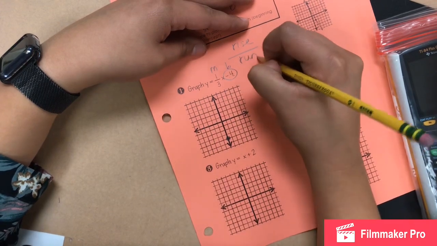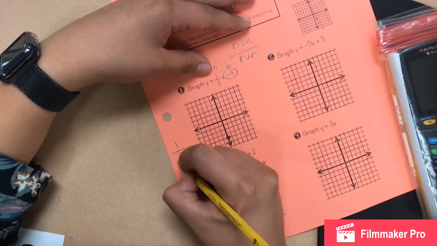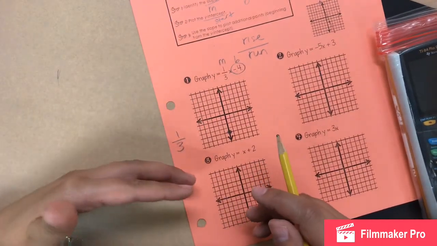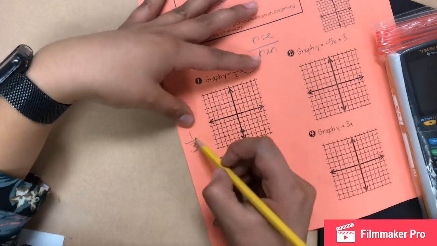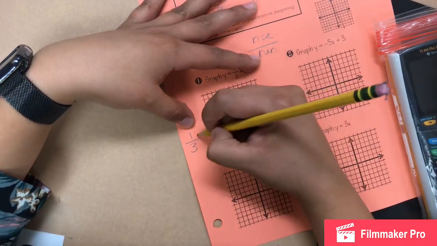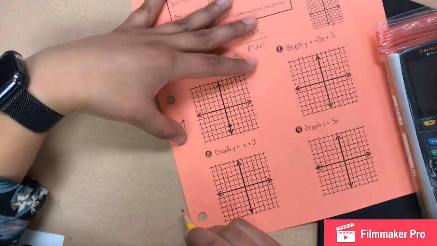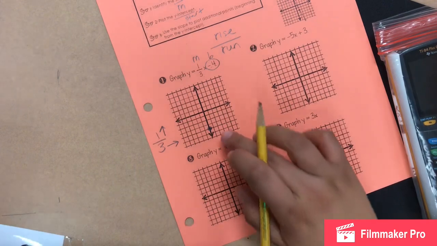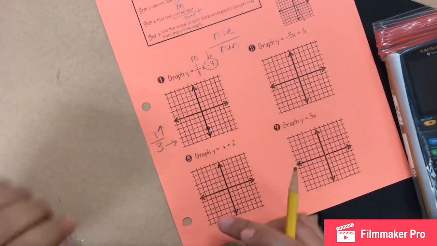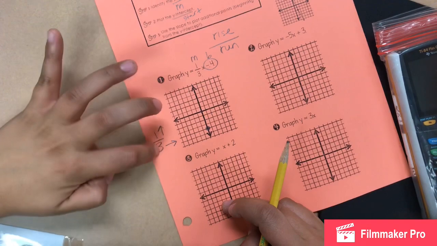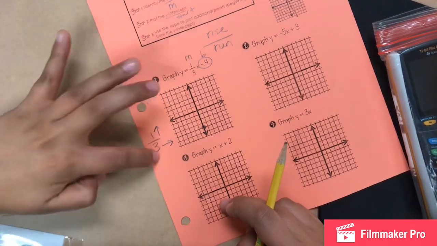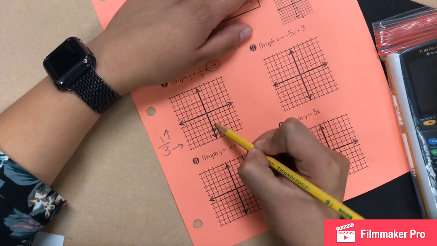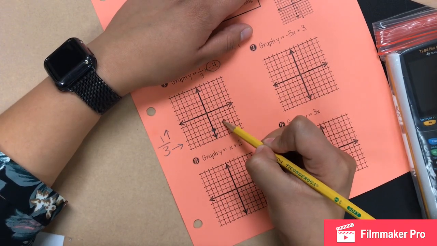over the run. So if I have 1/3, the top number tells you to go up or down, and the bottom number tells you to go left or right. So since 1 is positive, that means I'm going to go up 1. And since 3 is positive, that means I'm going to go right 3. So here's what I'm going to do. From my y-intercept, I'm literally going to go up 1, right 3. Up 1, right 3. So if I start here, I go up 1, right 3, and this is where I put my next point.